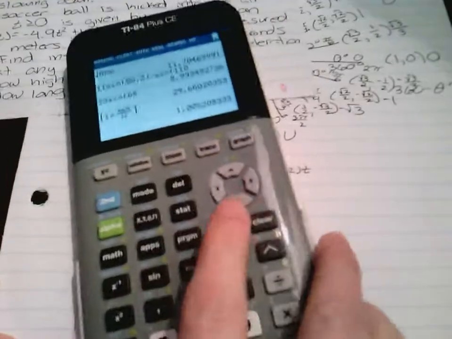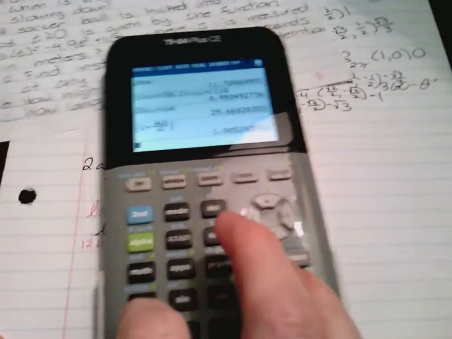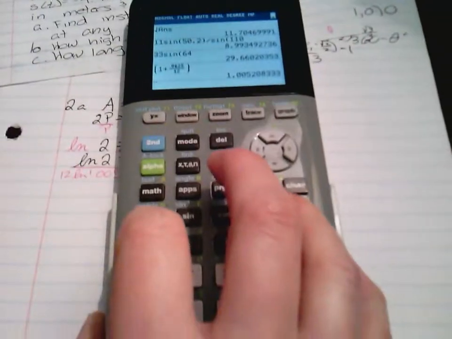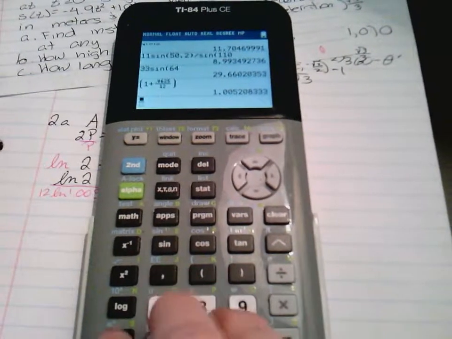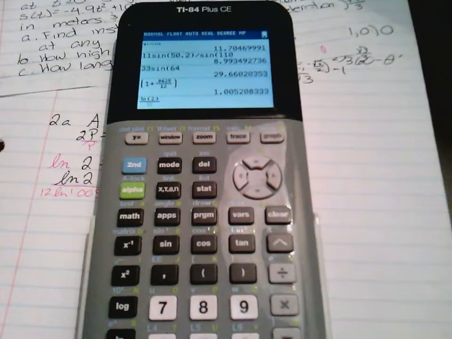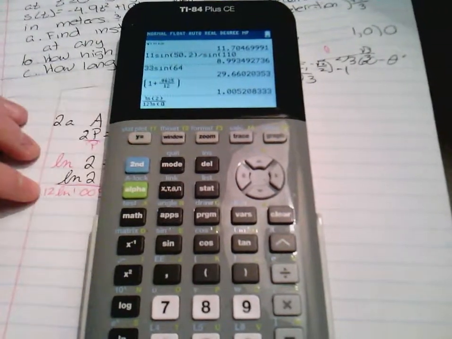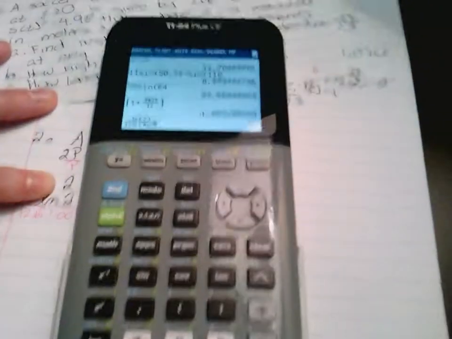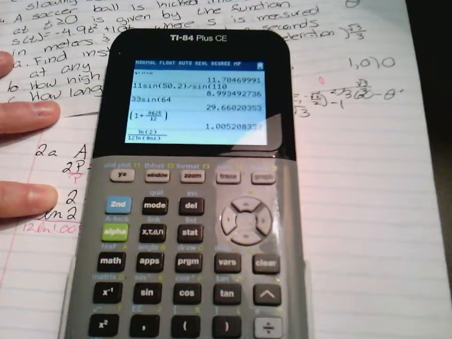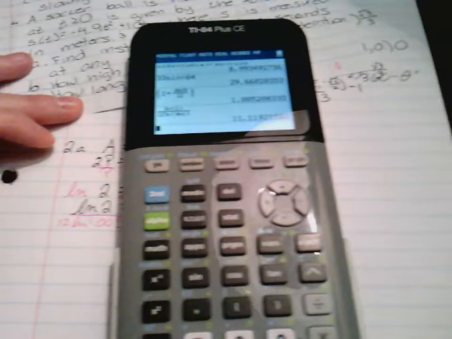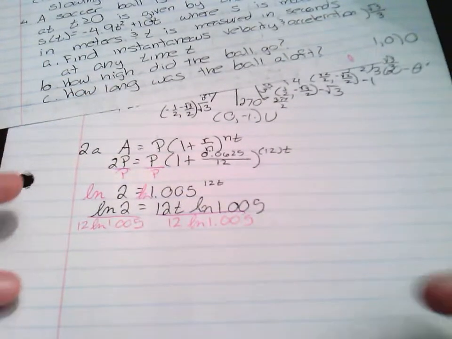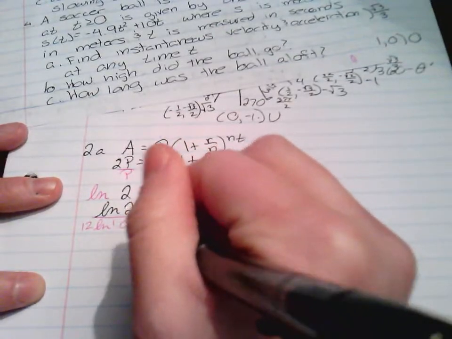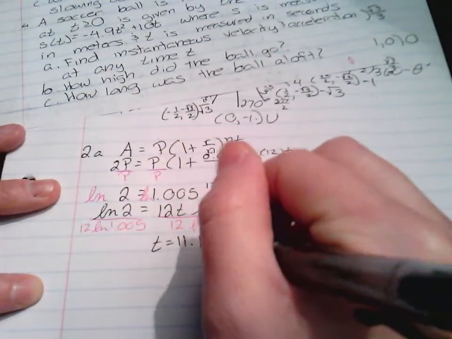Now, I'm not touching that, so this is what I got. So I'm going to have ln of 2 over 12 ln of 1.005. Okay? Do not round it until the end. And that is going to give you 11.1 years.